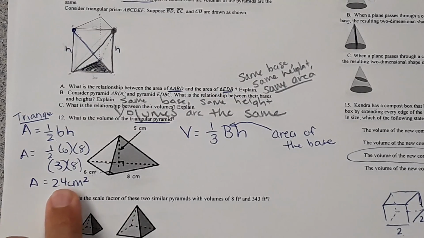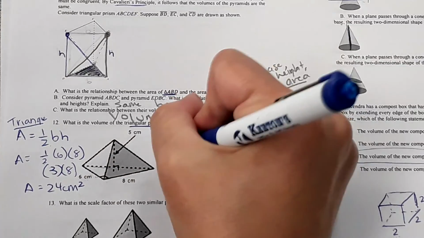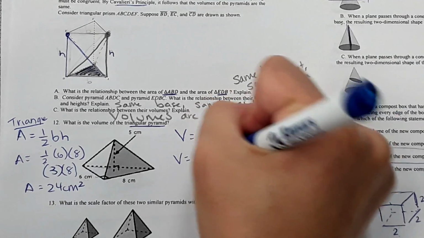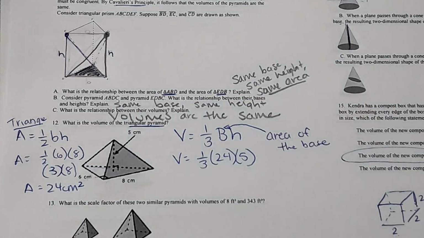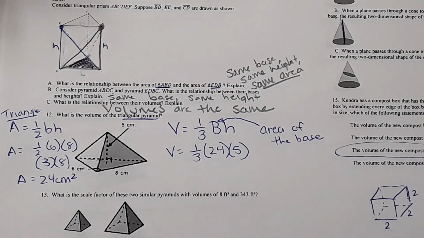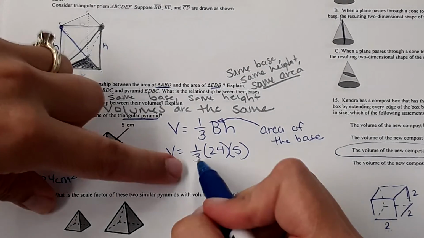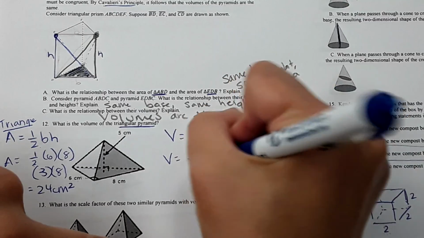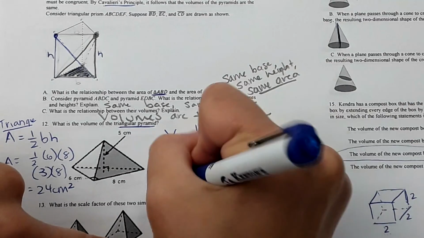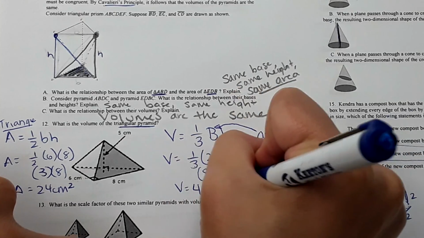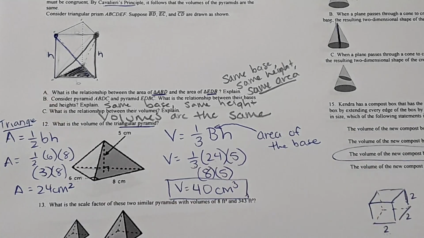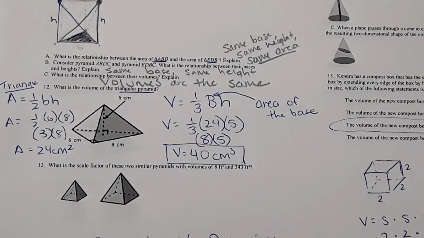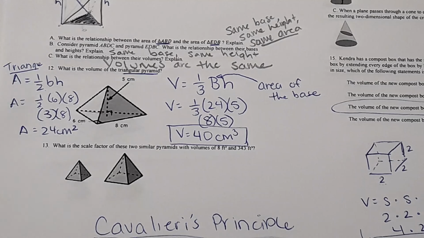Then we take the area of the base and we plug it into the volume equation. Volume equals 1/3, area of the base is 24, and the height is 5. Again, you can multiply these in any order. 1/3 of 24 is 8. And volume equals 40 centimeters cubed. I can't believe I got thrown off.